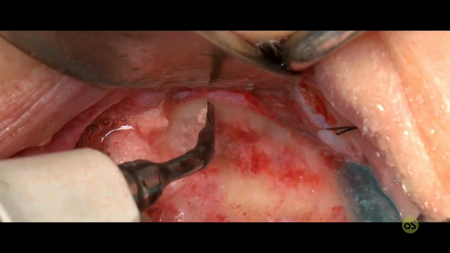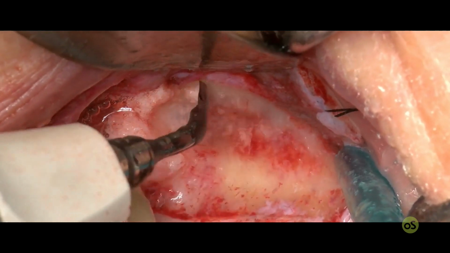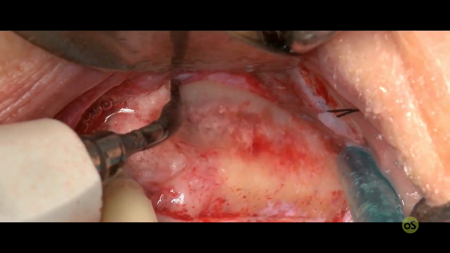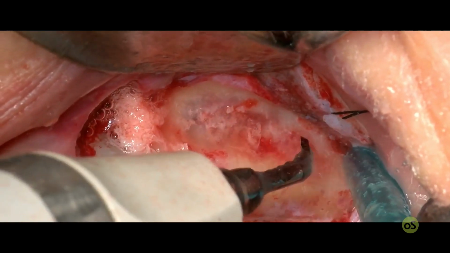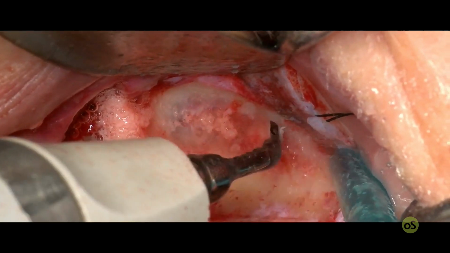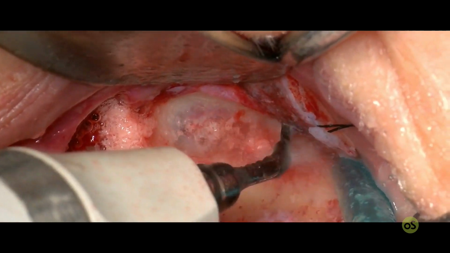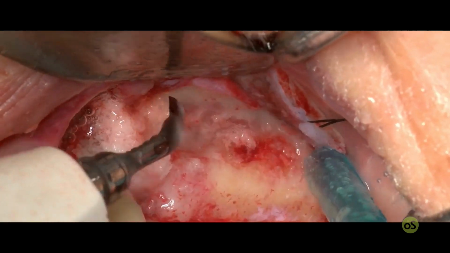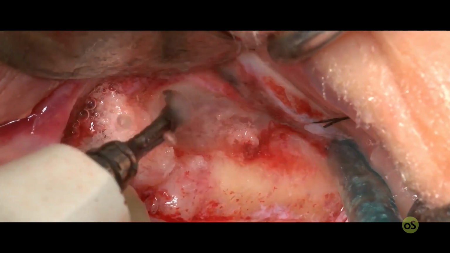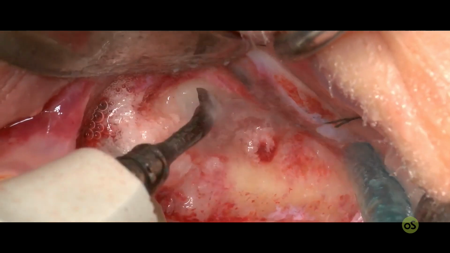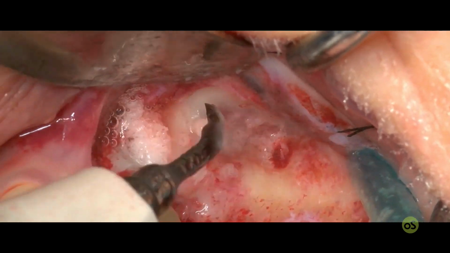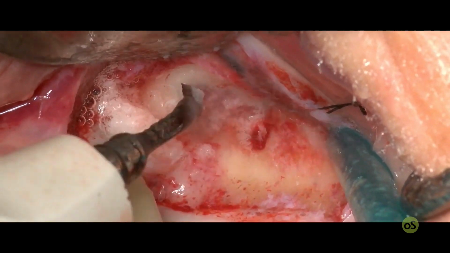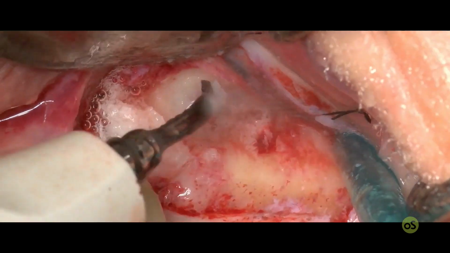And one advantage of the consuming technique is that we reduce the thickness of the lateral wall in order to make the osteotomy maneuver easy. And if the osteotomy maneuver is easy, we can completely preserve the integrity of the Schneiderian membrane.